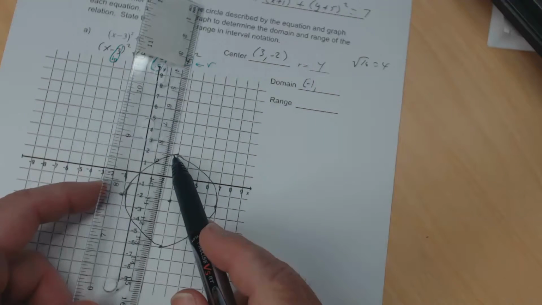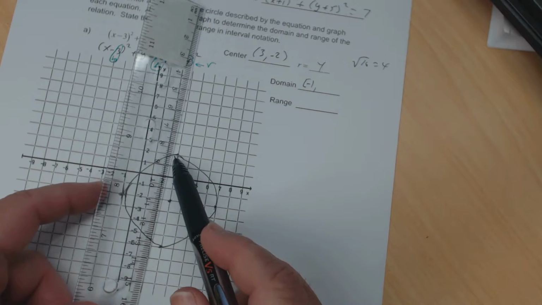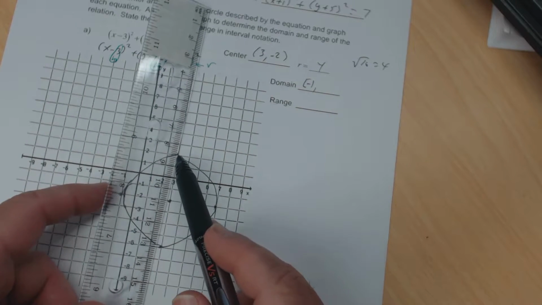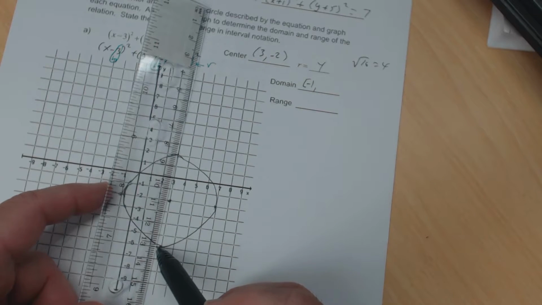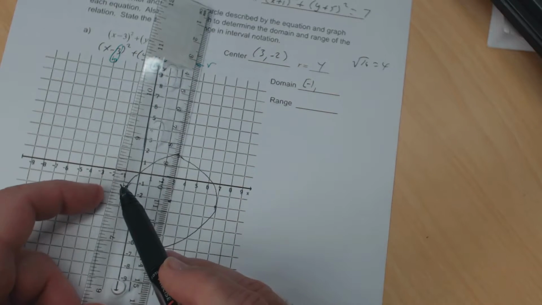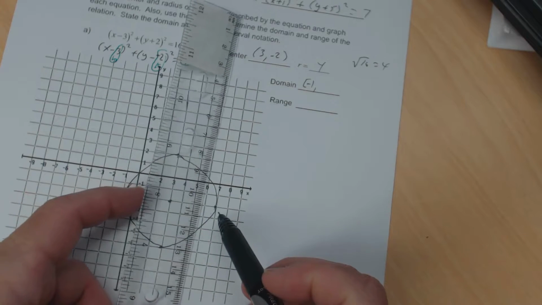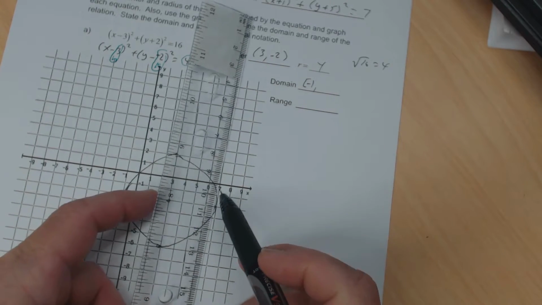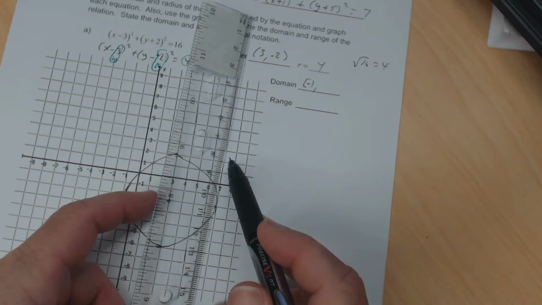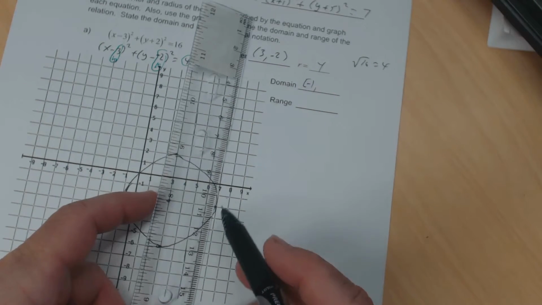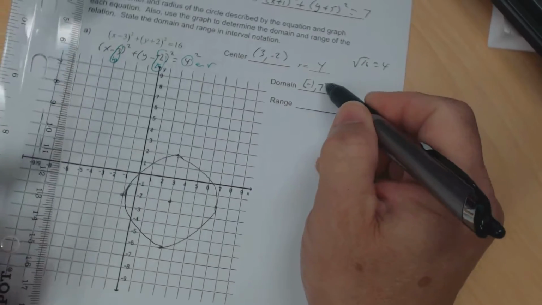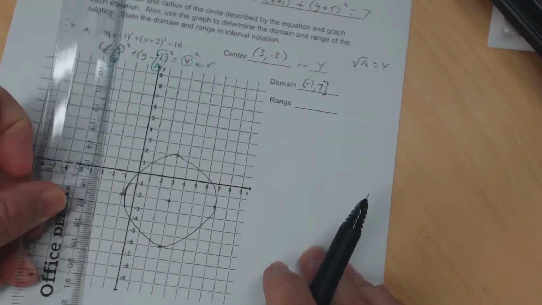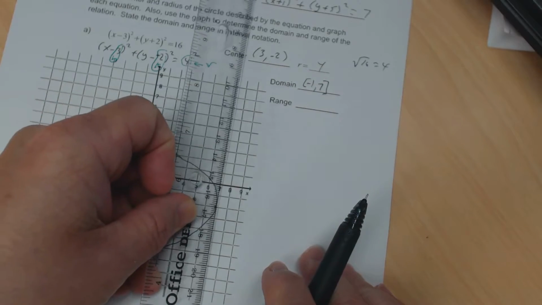Keep going, 2 point something. And then here, this x coordinate is 3, this x coordinate is 3, and so on. So I'm going from -1 all the way to where it stops here; it doesn't go any further. This is where the circle stops. So this x coordinate, remember the domain, is 7. So it's from -1 to 7 with a bracket. Okay, -1 to 7. It helps if you visualize this like I'm doing.